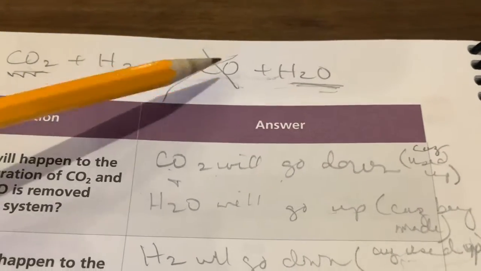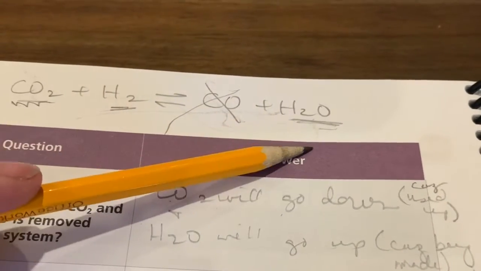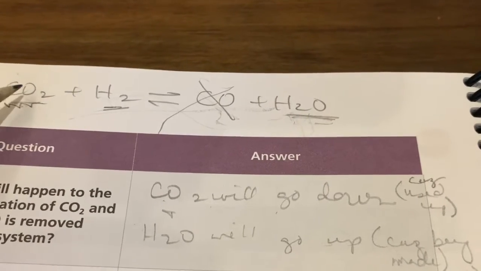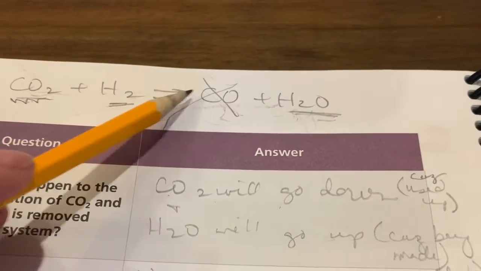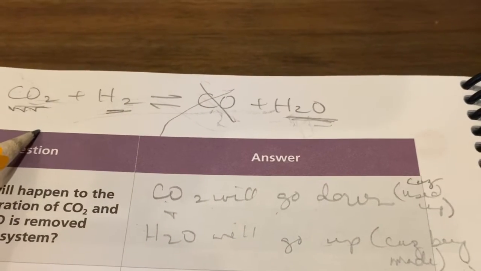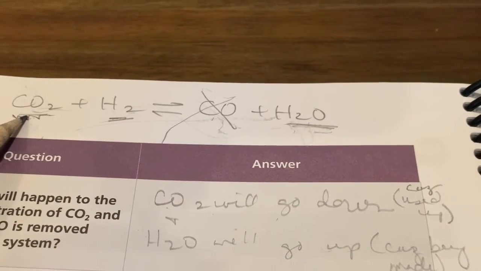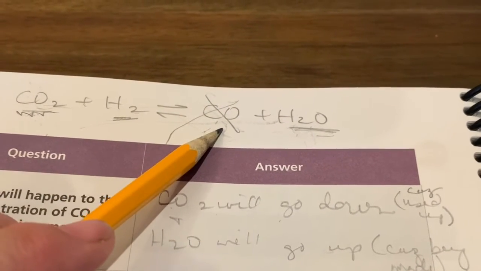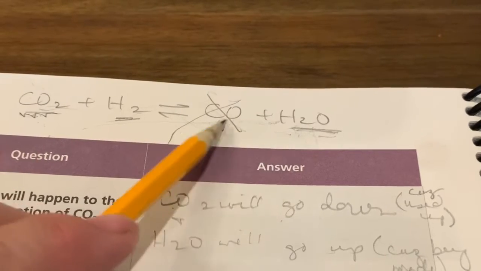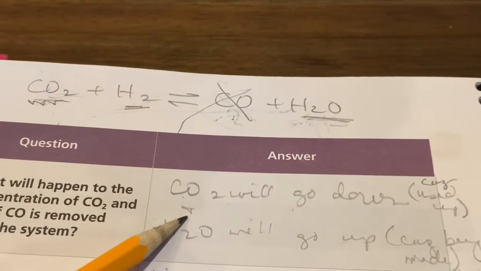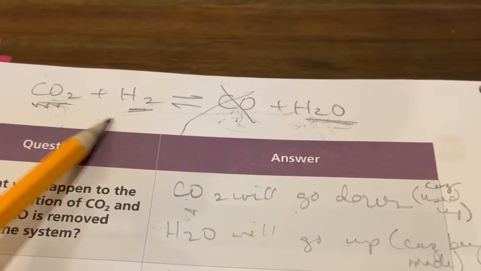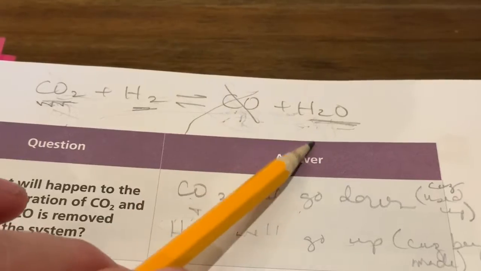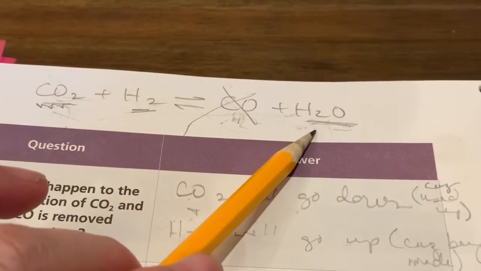Well, if this is removed, then this can't do anything until suddenly this springs into action and it reacts with H2 and starts to make CO. So CO2 will go down because it's being used up in order to make CO. And because CO is being made, the other product is H2O, so H2O will go up as well. CO2 will go down because it has to be used to fill the gap for CO. And then the H2O will go up because if CO is being made, so is H2O.